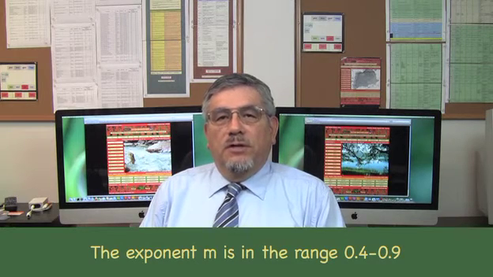In which Q sub P is the flood peak discharge, A is the catchment area, and C and M are regression constants. In nature, as catchment area increases, the spatially averaged rainfall intensity decreases, and consequently, flood peak discharge does not increase as fast as catchment area. Therefore, the exponent M is always less than unity, usually in the range 0.4 to 0.9.